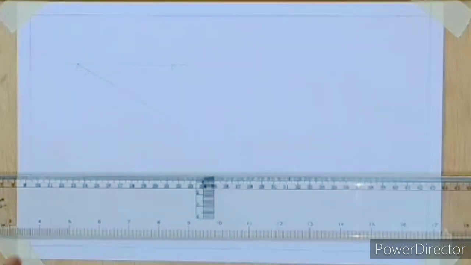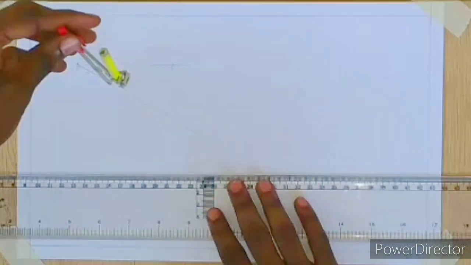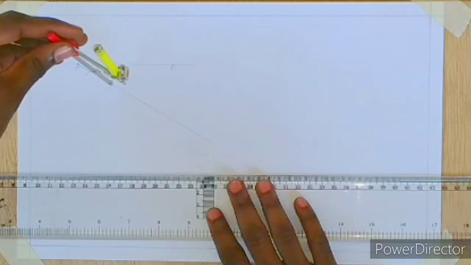Now, because you're dividing this line into 9 equal parts, you make 9 of these arcs.